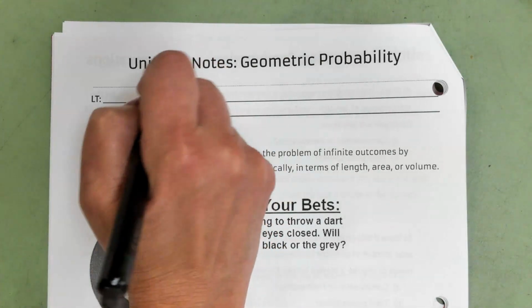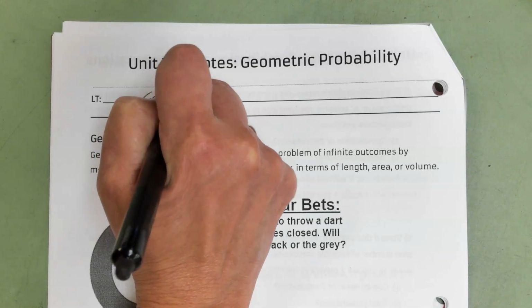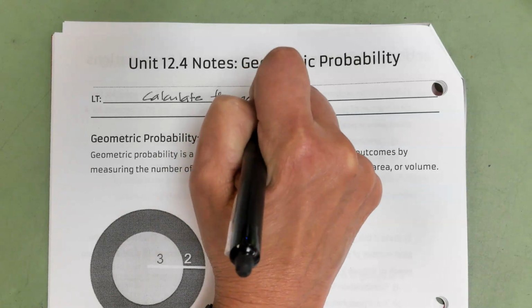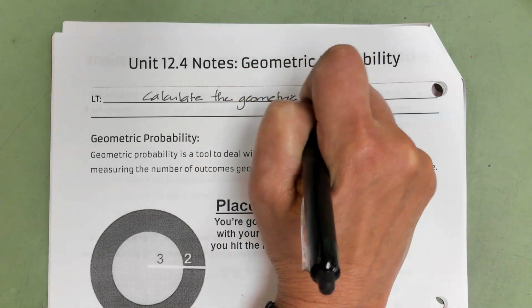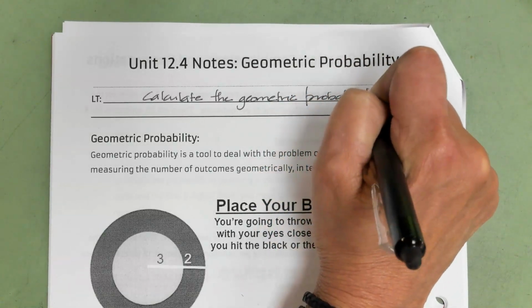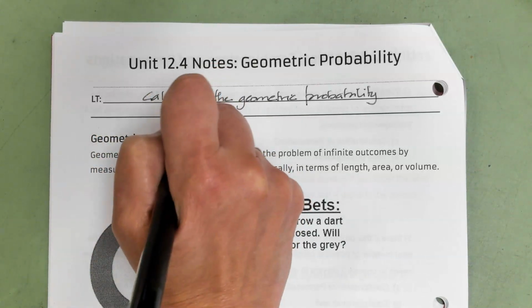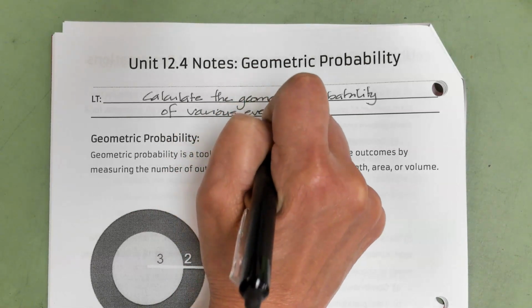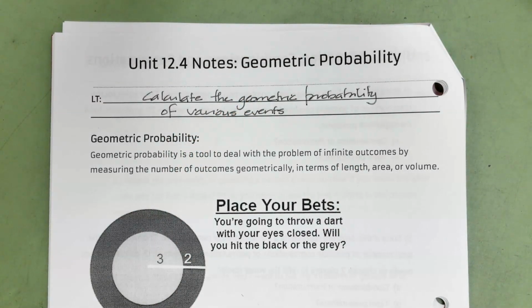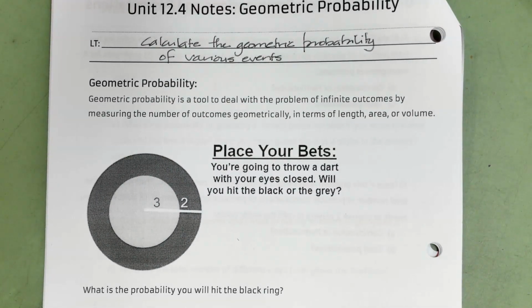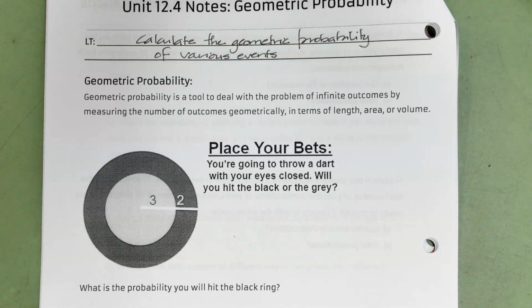For 12.4, we're going to look at geometric probability. By the end of this lesson, you should be able to calculate the geometric probability of various events. We're going to be using outcomes like area, volume, length, and all that to come up with our probability.